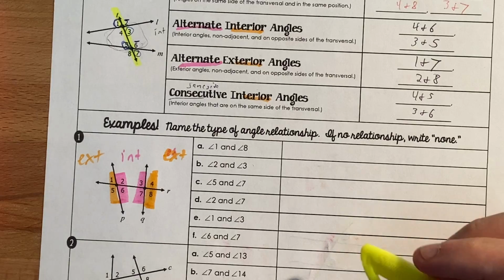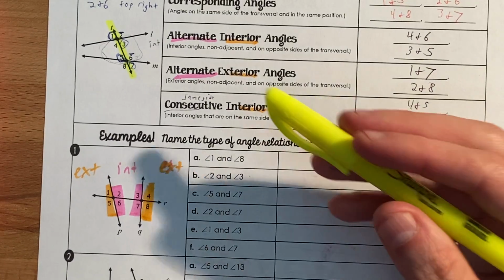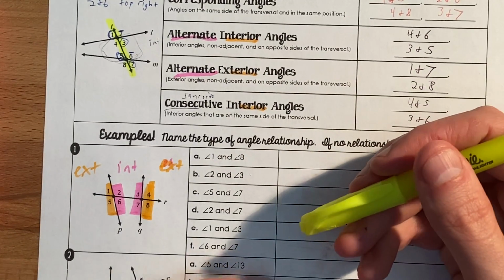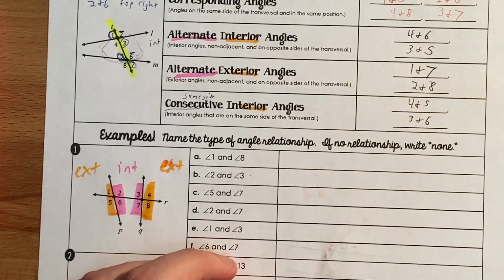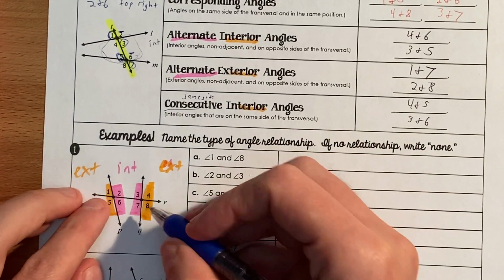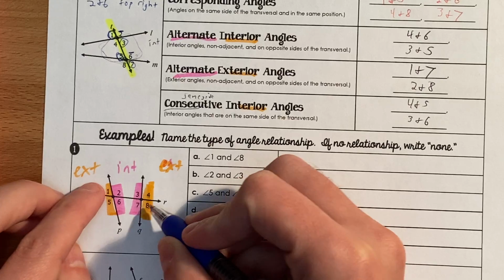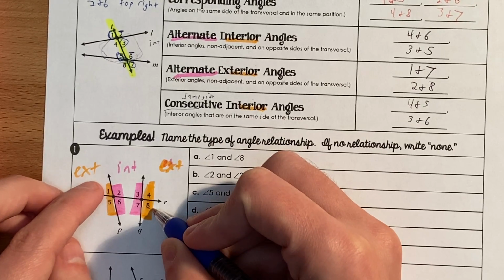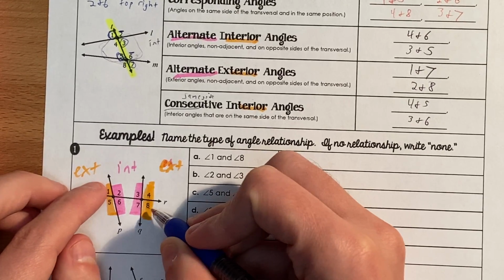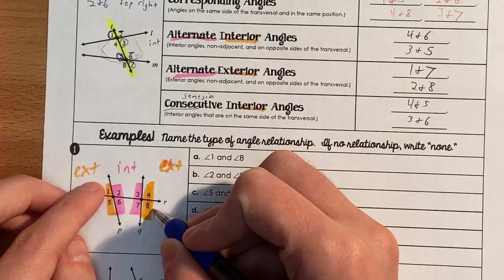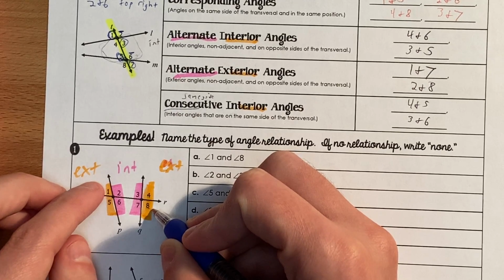And with that labeled, all I have to really do is figure out whether they are alternate or consecutive, unless they are corresponding. So 1 and 8. 1 and 8 are both on the exterior, so they'll definitely be exterior. So then I have to say, well, are they alternate or are they consecutive?